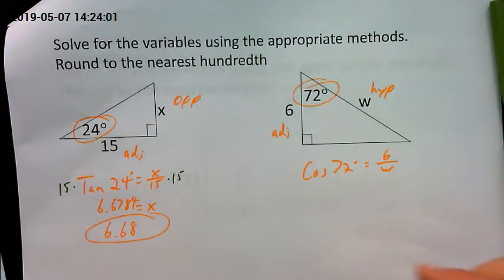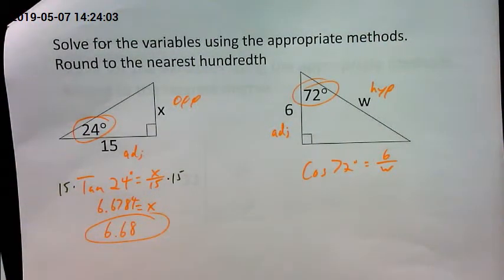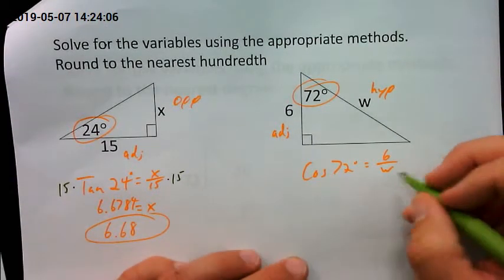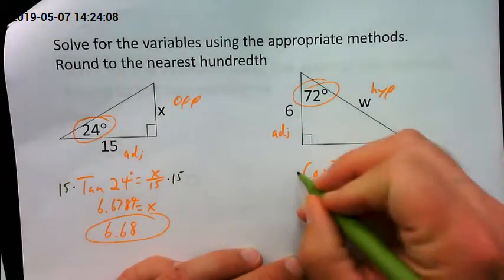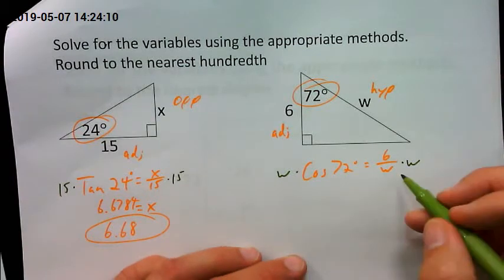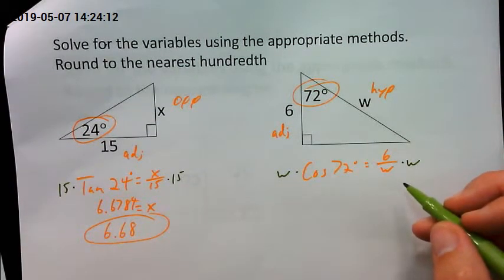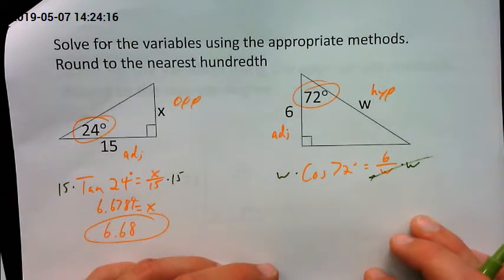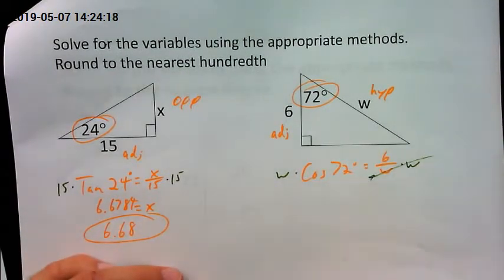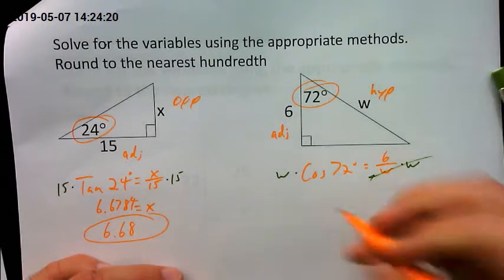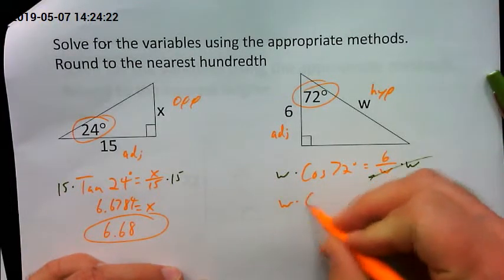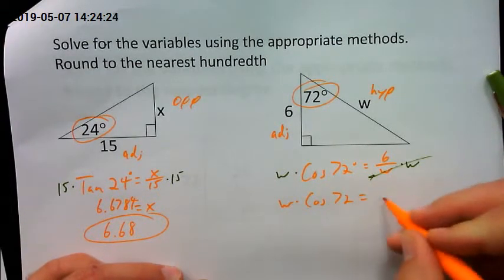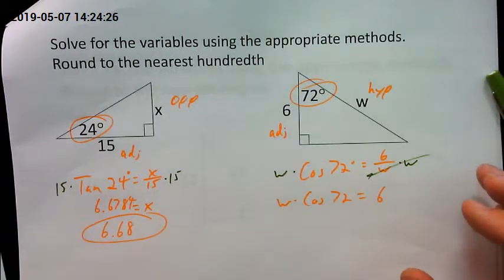Now, on the other side, there's more steps. First, we do have to get rid of W. So we'd multiply W to both sides because it's on the bottom. We can't have what we're trying to solve for in the denominator. So we'll cancel off, and it's going to go over to the other side. Now we have W times cosine of 72 equals 6. Question? Why wouldn't we just divide by 6?